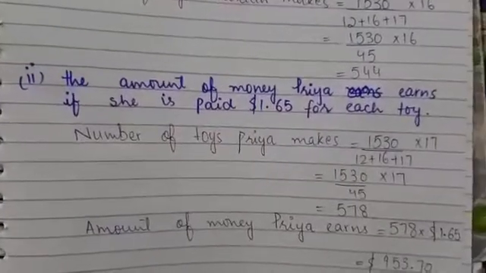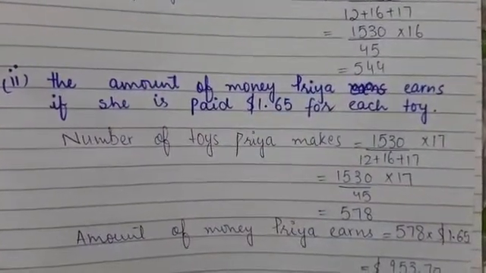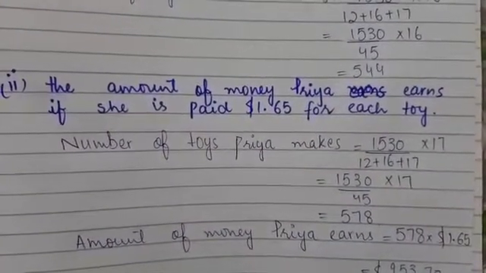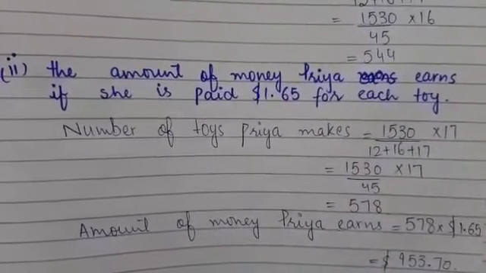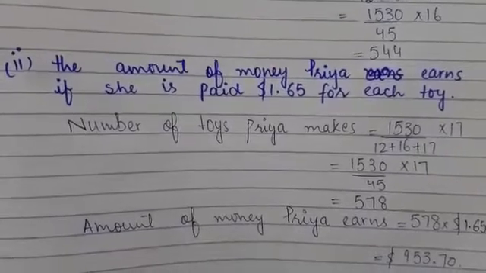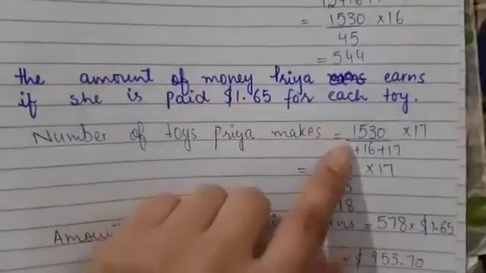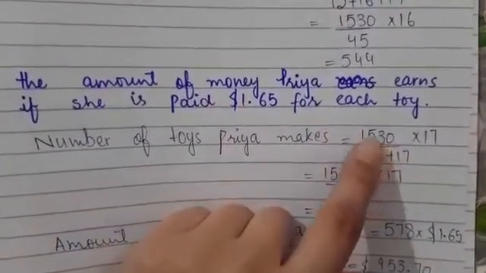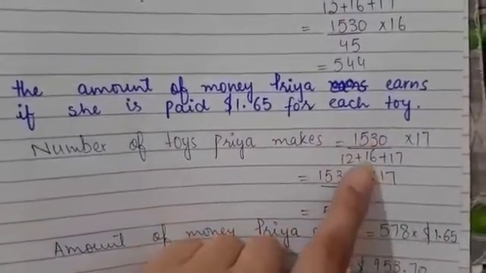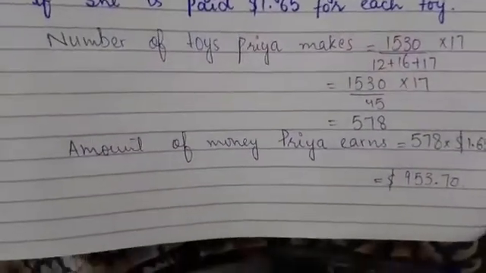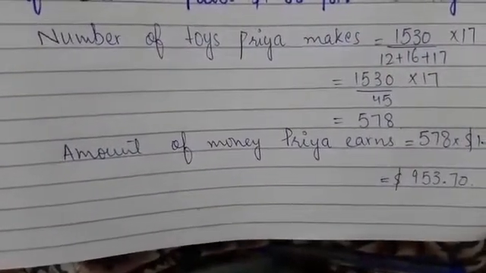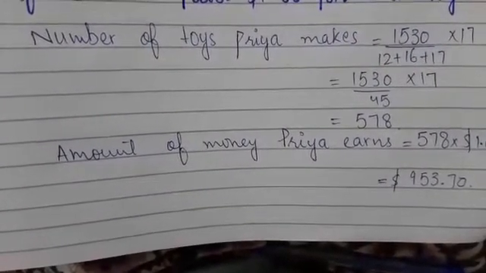Second, the amount of money Priya earns if she is paid $1.65 for each toy. Firstly, we will find out how many toys Priya makes. By using the same formula, 1530, which is the total number of toys, divided by the sum of the ratio, multiplied by the number of Priya's toys, which is 17. After simplification we get 578.